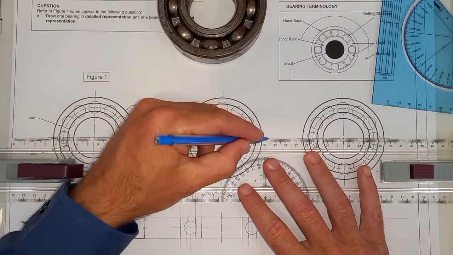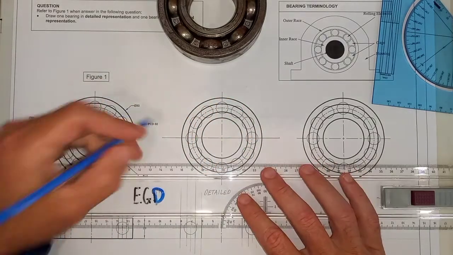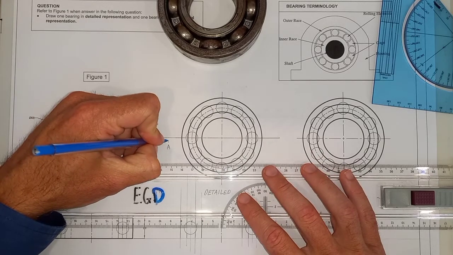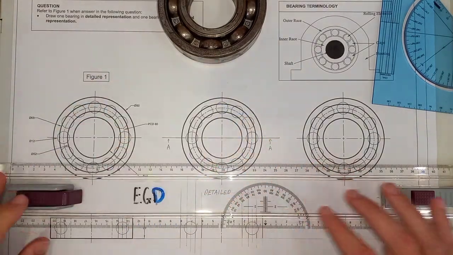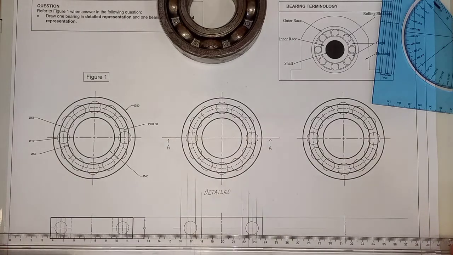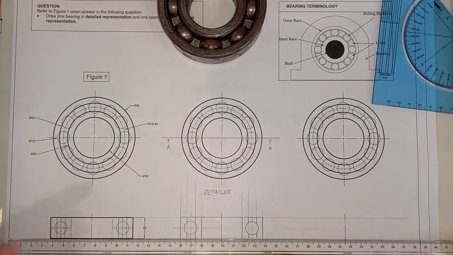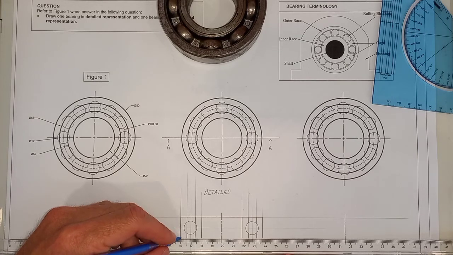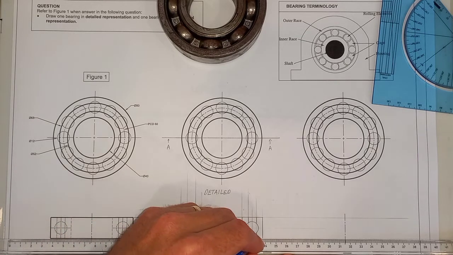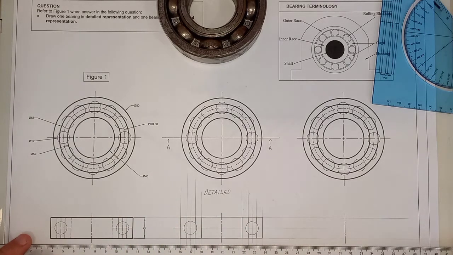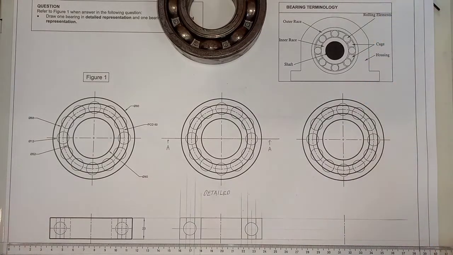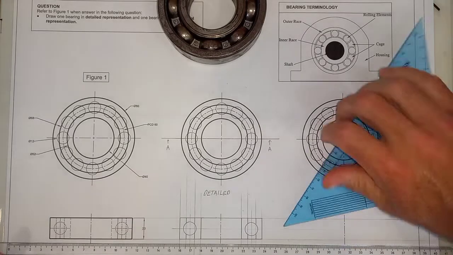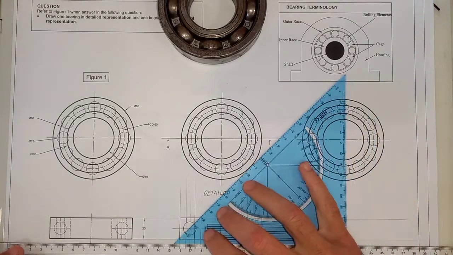This would be our cutting plane here with the reference of AA as such. A little bit of cart before the horse, but anyway. Right, and then I continue with a nice dark finished detail along the bottom, a nice dark outline. Right, so we've now essentially finished the drawing of the detailed representation, but now we need to hatch.